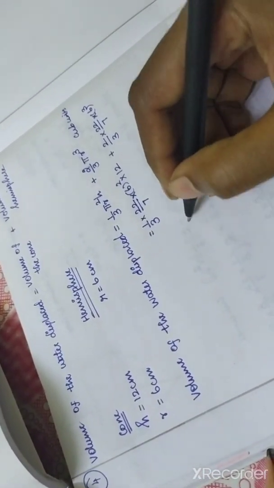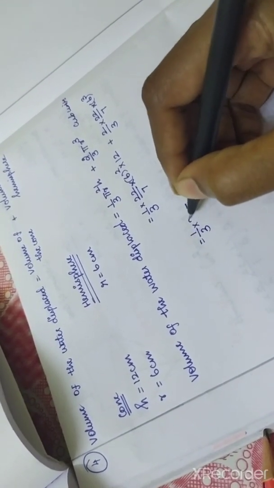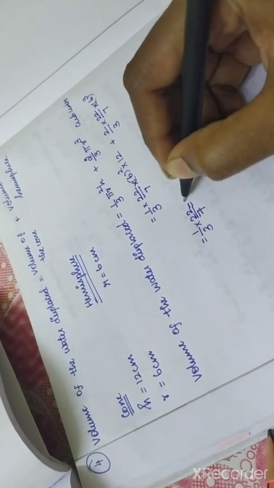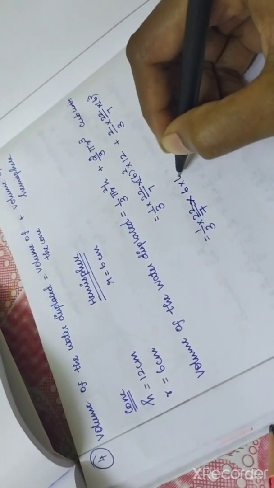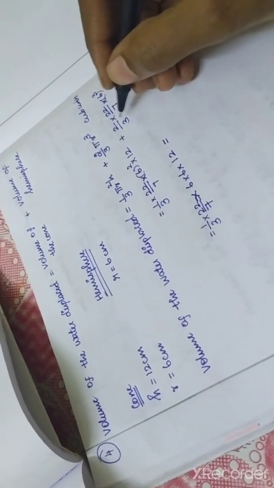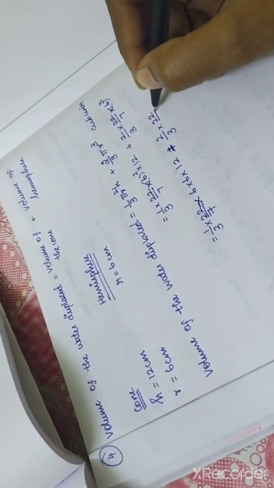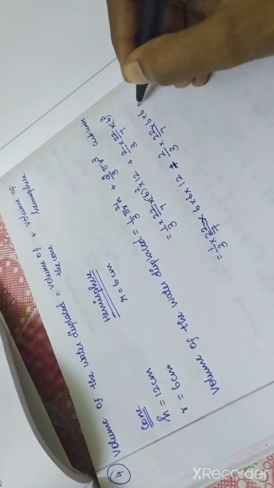In this place we can write 1 by 3 into 22 by 7 into 6 into 6 into 12, plus 2 by 3 into 22 by 7 into 6 into 6 into 6.